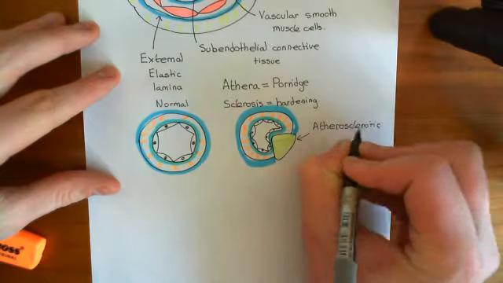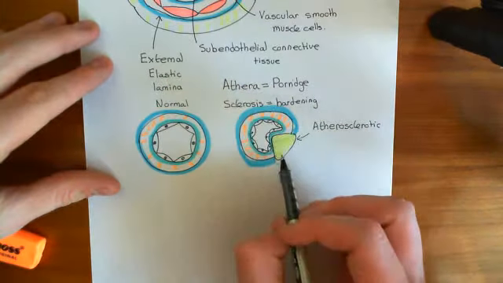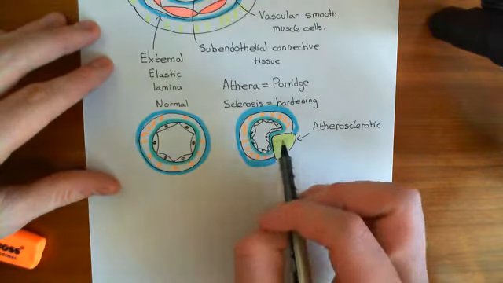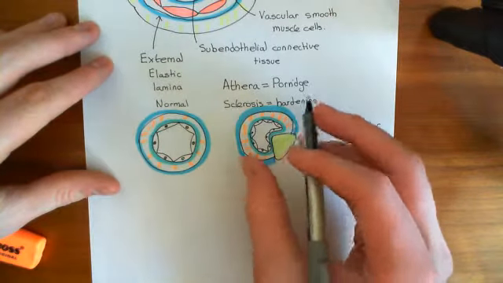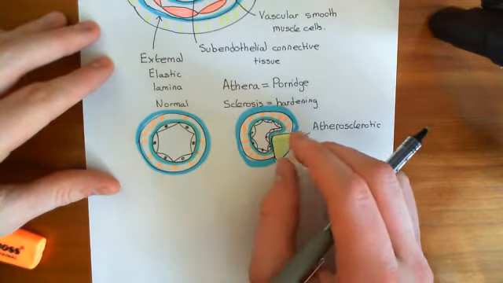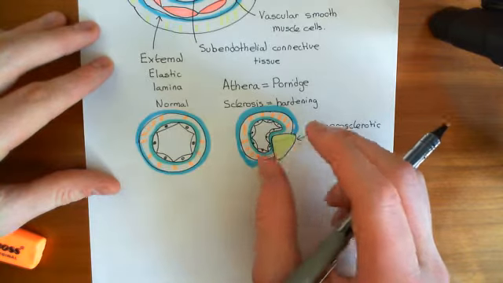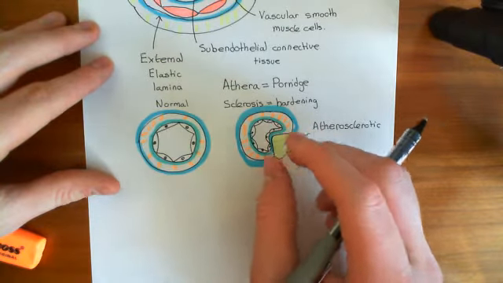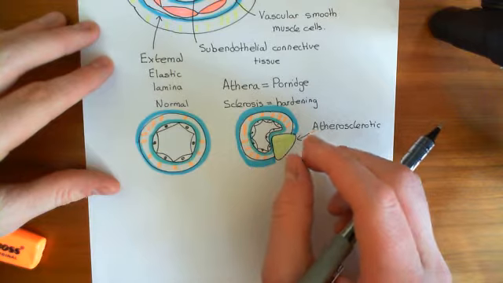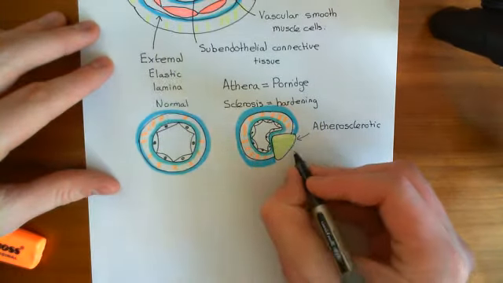It's called that because it's supposed to resemble porridge, this structure that you've got here. And it also causes the hardening of the artery, because once you've got one of these in your arteries, they can get very hard. So you'll feel hard lumps in your arteries. Rather than your arteries being beautifully squishy and elastic, instead you'll feel these hard lumps in them. So that's where the sclerosis comes from.